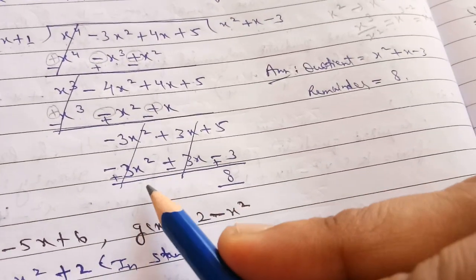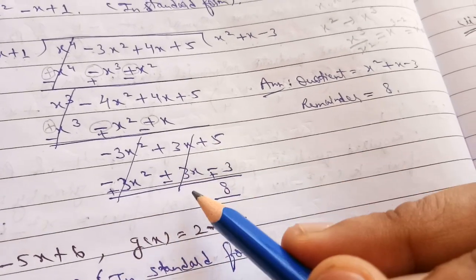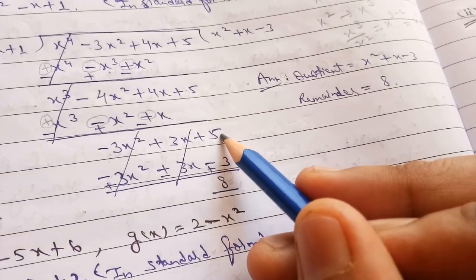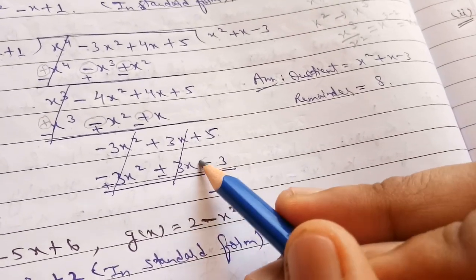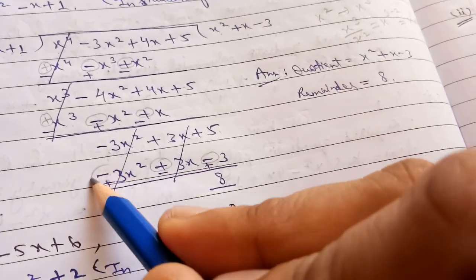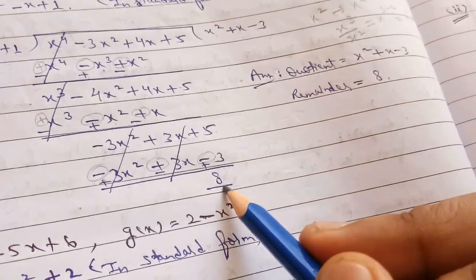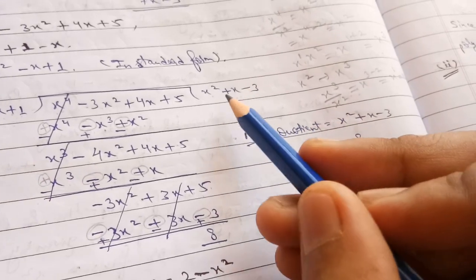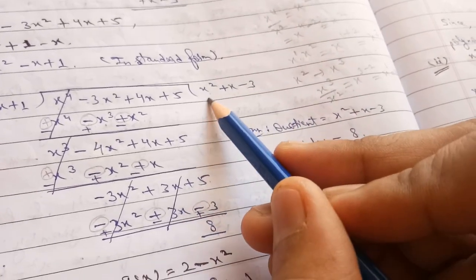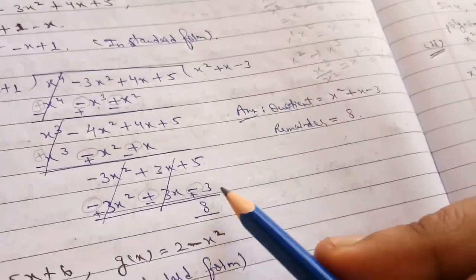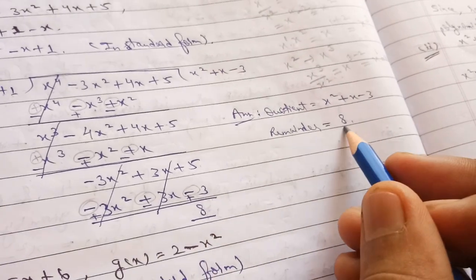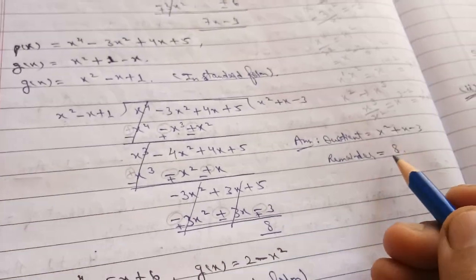Again the signs will get changed. Now two terms get cancelled here, and we get plus 5 plus 3, because the sign changes. How much is that? 8. So the quotient is x square plus x minus 3, and the remainder is 8. This is the answer for us.